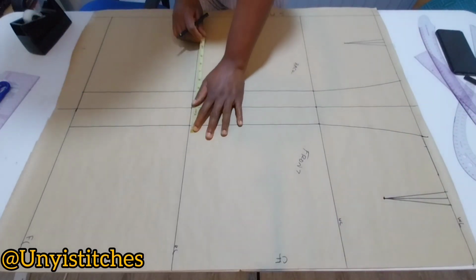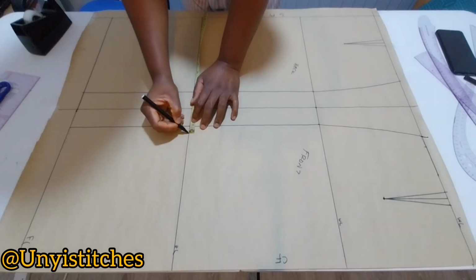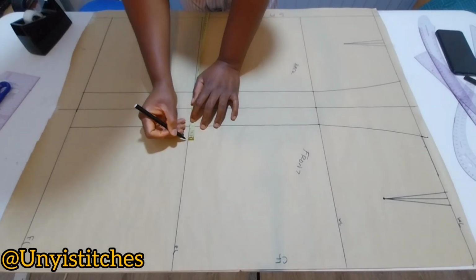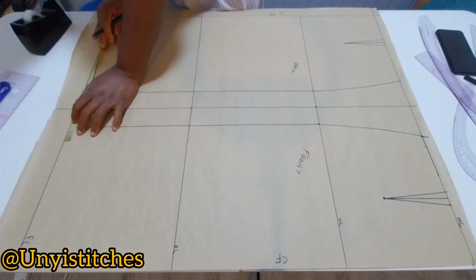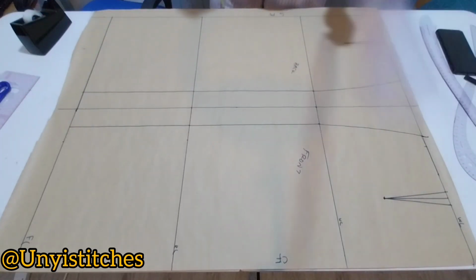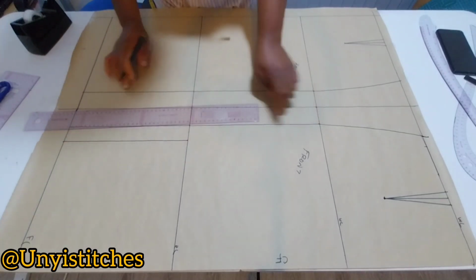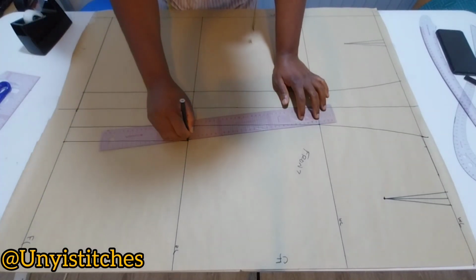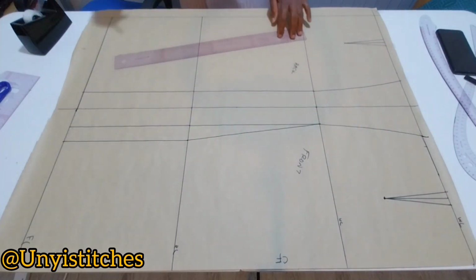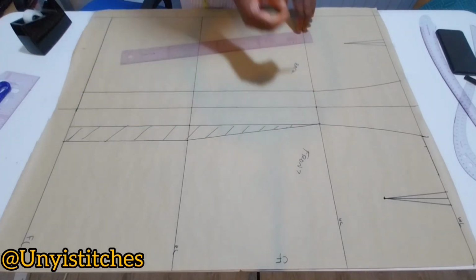The next thing will be for me to tighten my waist knee line to have the pencil look. So I'm going to come in by 1.5 inches on my front pattern, on my waist knee line and also on my full length line. So I will connect it with a straight line, then I'll connect it to my hip line as well. Can you see? That is for the front. So I'm going to shade the part that is not needed.